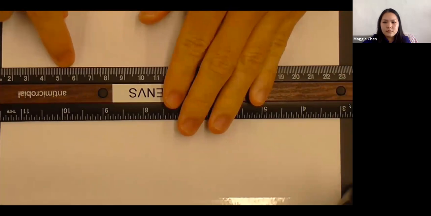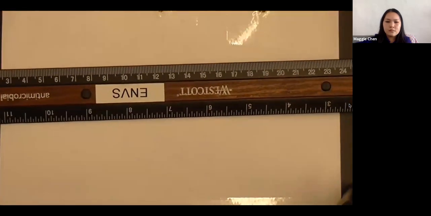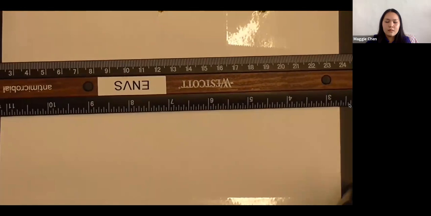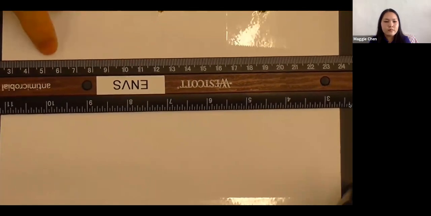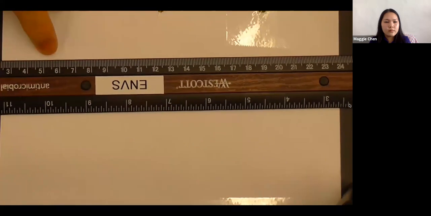So one of these small marks is a millimeter. And as we know, 1 centimeter consists of 10 millimeters. Therefore, we would say that this ruler is able to determine the length of an object to the nearest millimeter.